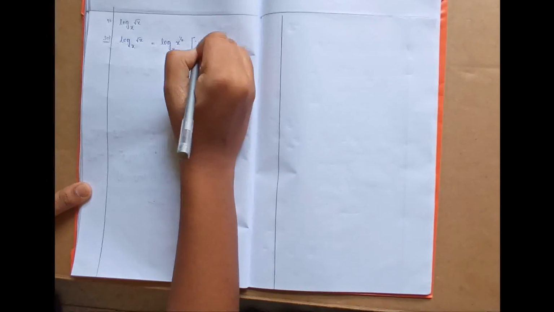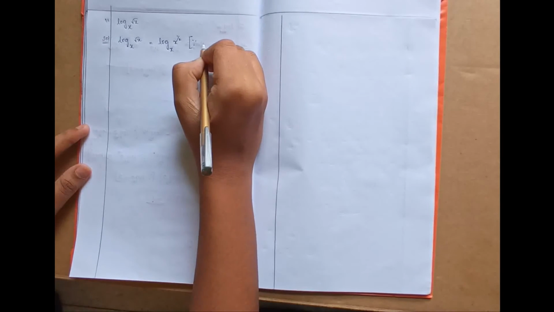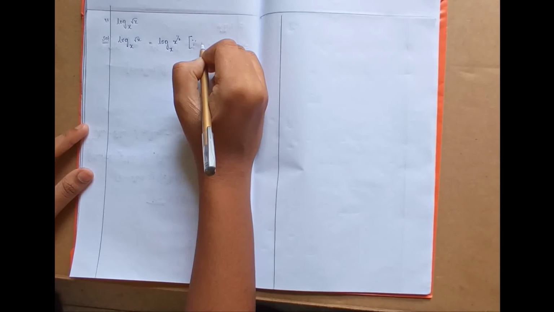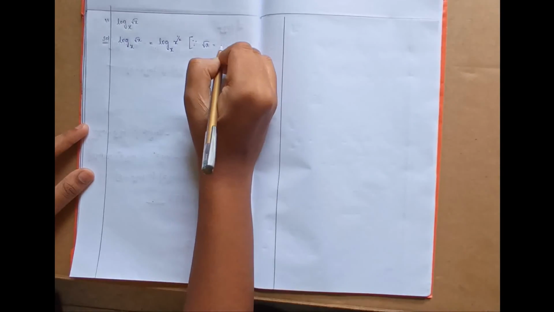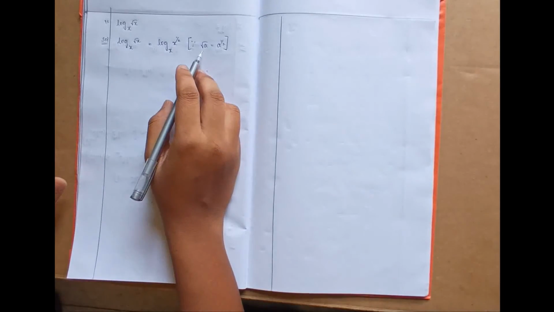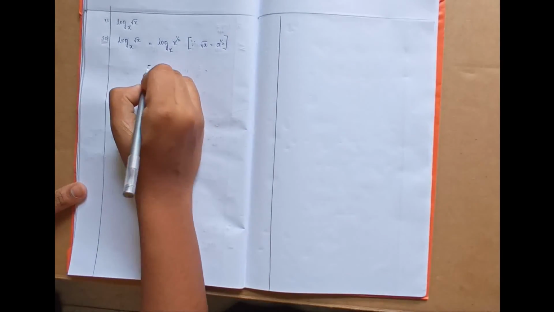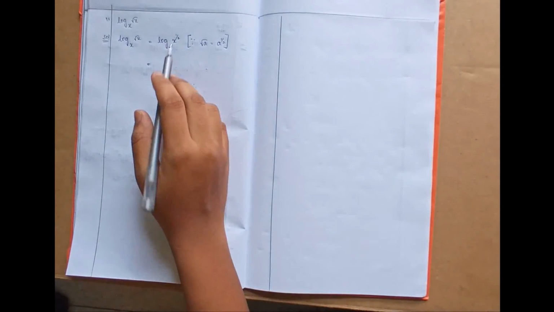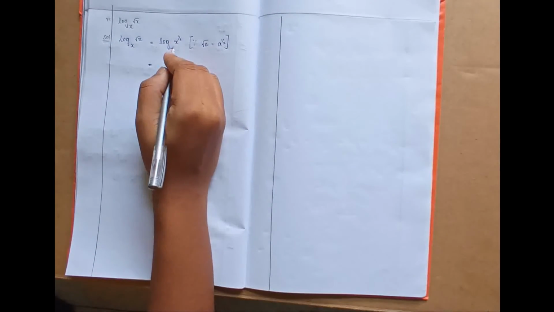Okay, here we apply the law of exponents. What? Root a is equal to a to the power of half. This law we used here, and here we have the power on the logarithmic number, right?